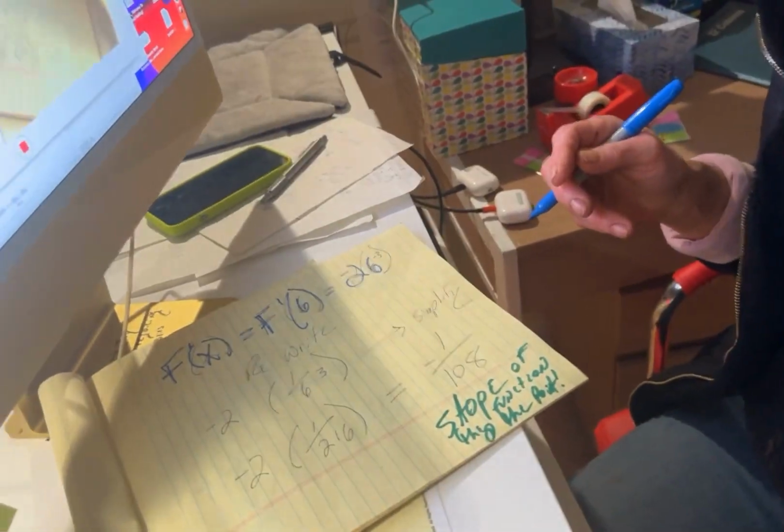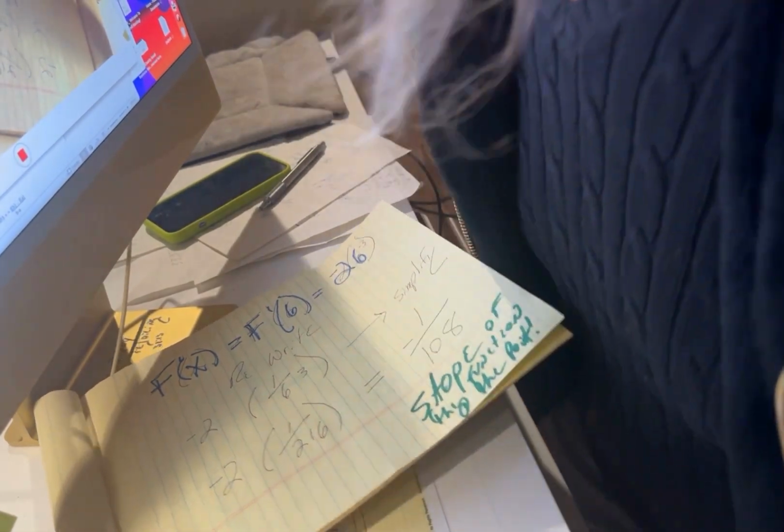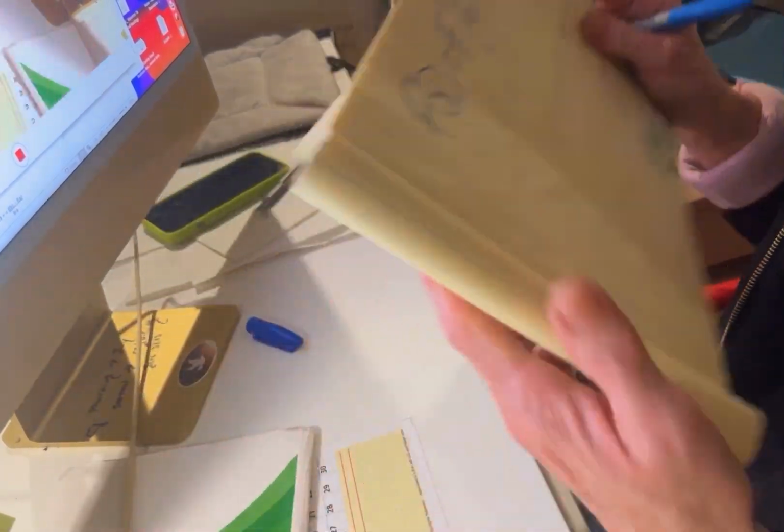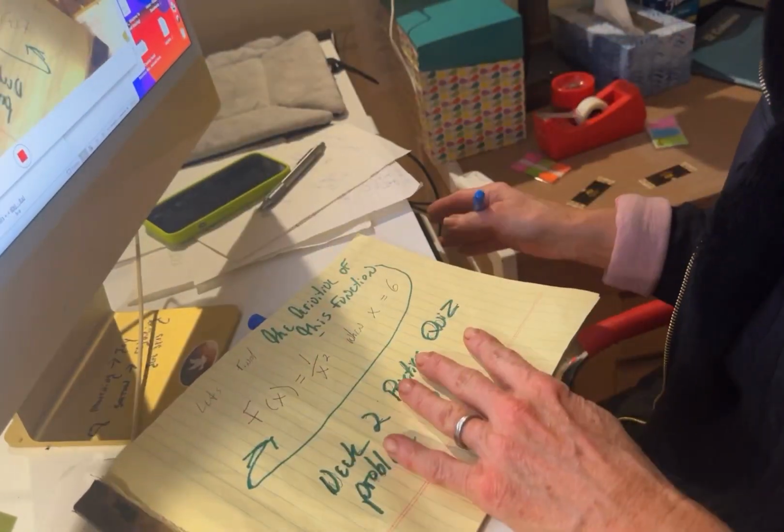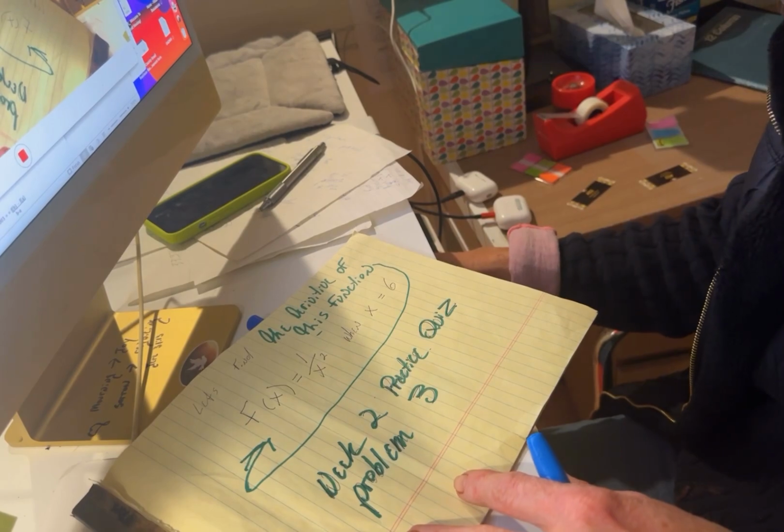Renee Miles here. Math, calculus. Let me go ahead and point this towards my paper. I've been practicing, and we'll start at the beginning.